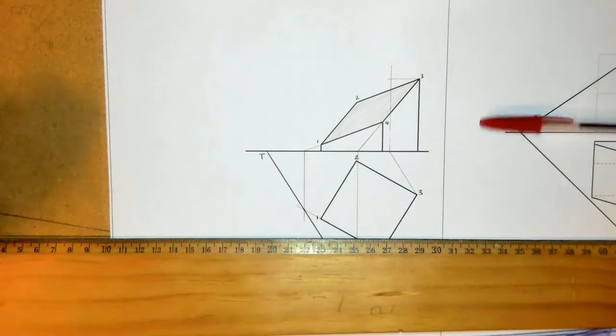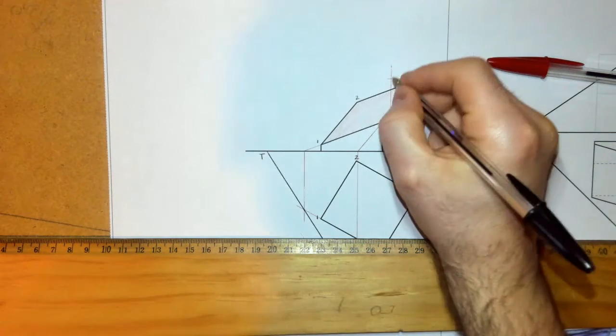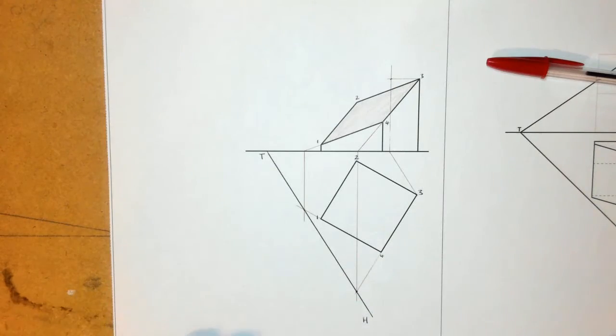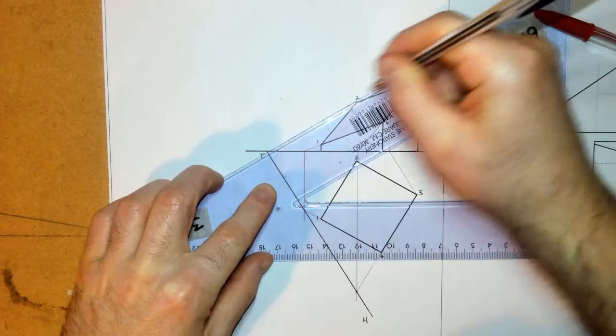And there you have it. That point is a point on my vertical trace. Now, very simply, I draw that in. This is stuff we have done.